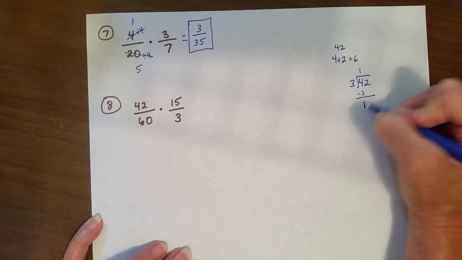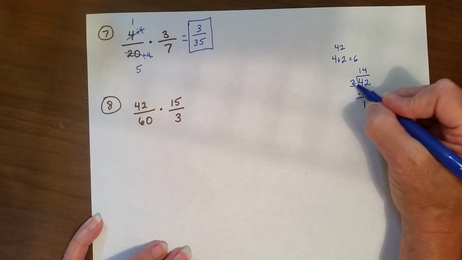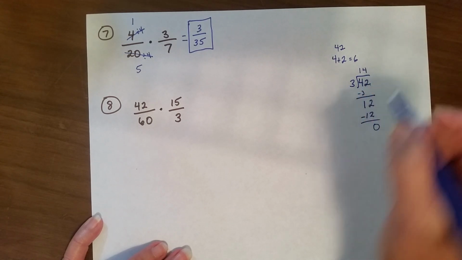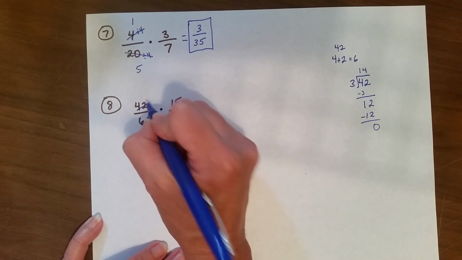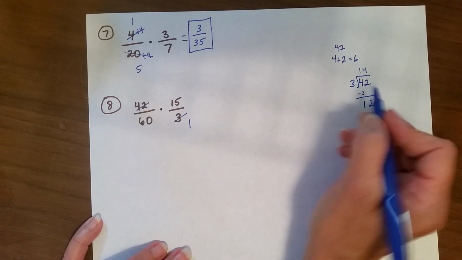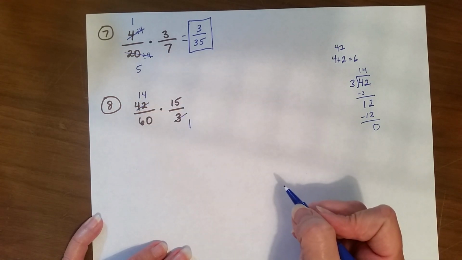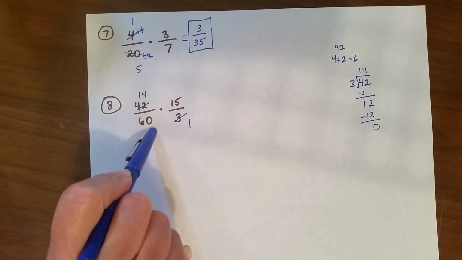We have 1 left over, bring down the 2. 3 into 12 goes 4 times. 3 times 4 is 12, subtract. We have 0 left over. So our result is 14. So 3 divided by 3 is 1. 42 divided by 3 is 14.